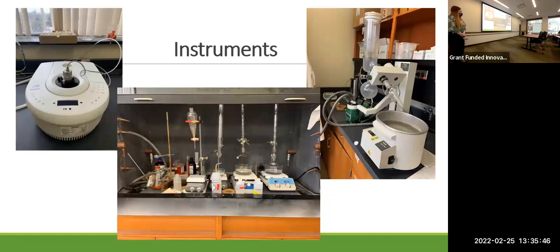These are some of the instruments in lab. At the top left is the monowave that I've run the Sonogashira and the Ullmann reactions in. The middle picture is of the hood we use, and the top right is the rotovap, which we use to make silica plugs of our compounds.